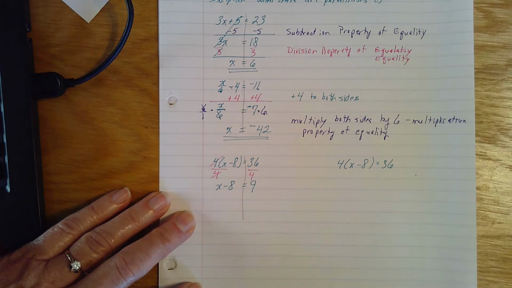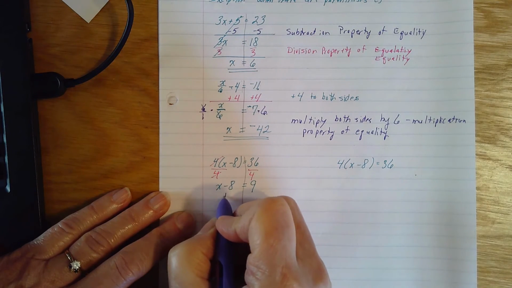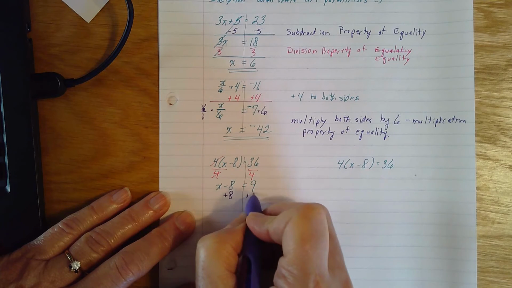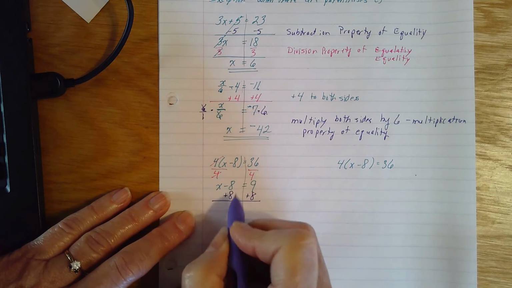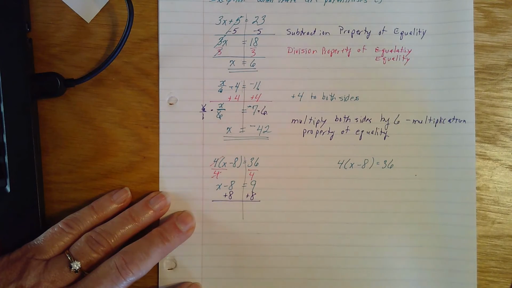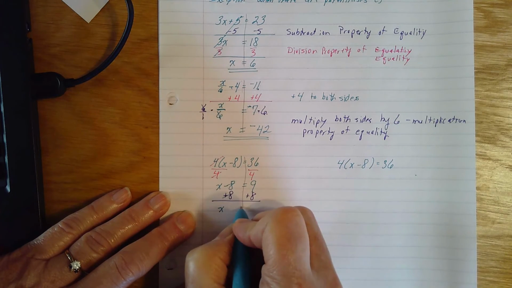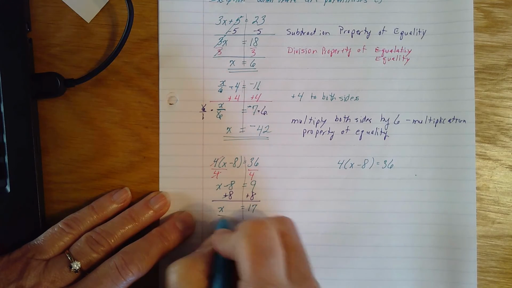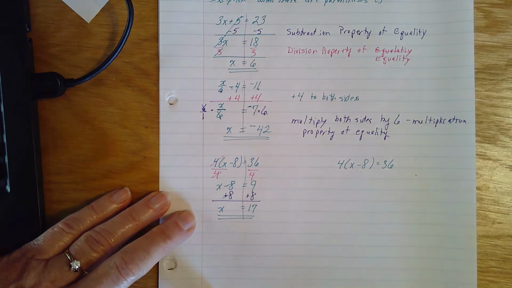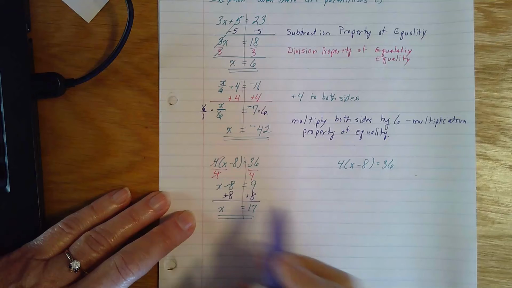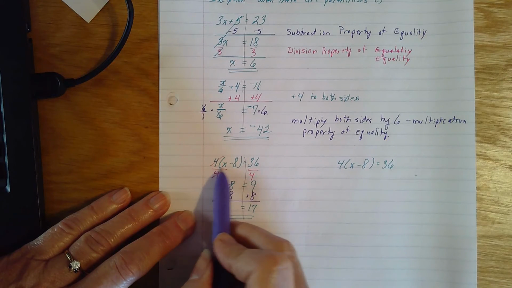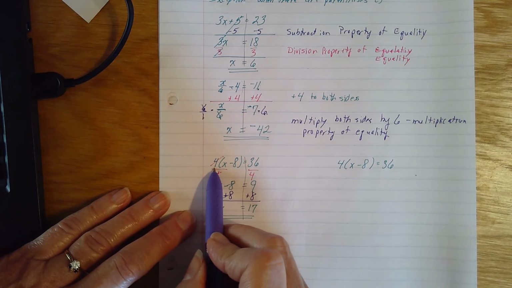I'm going to add 8 to both sides because the 8 was subtracted, and that leaves me with x equals 17. That is the way to do it by getting rid of the work outside the parentheses.